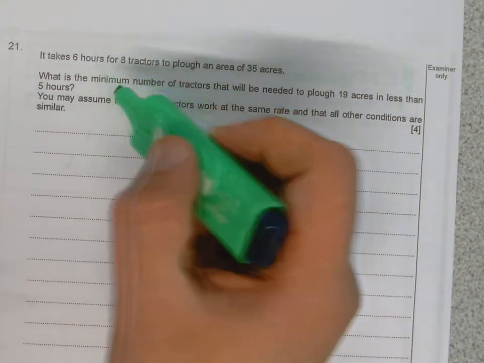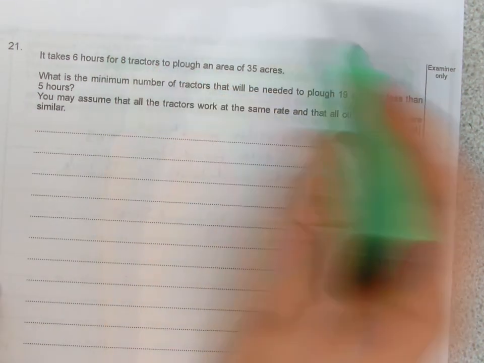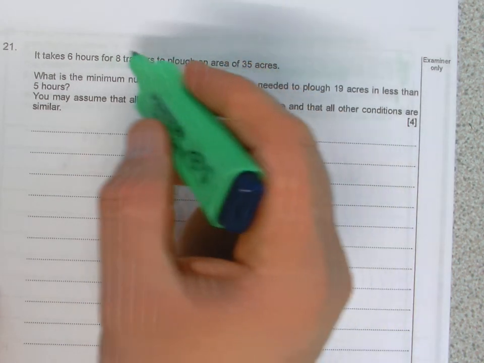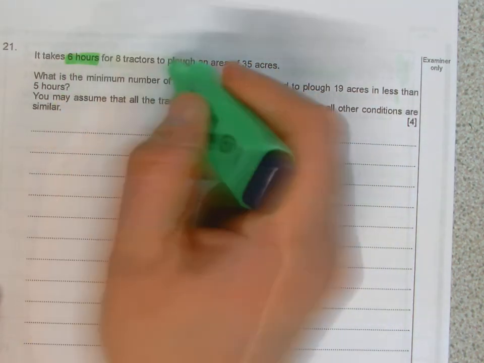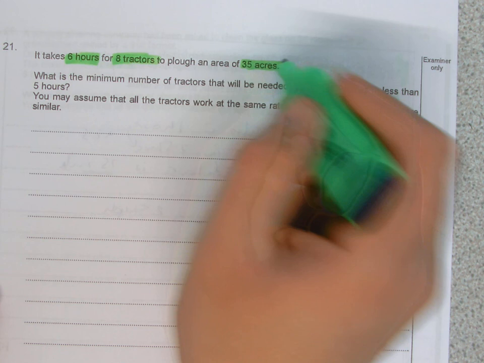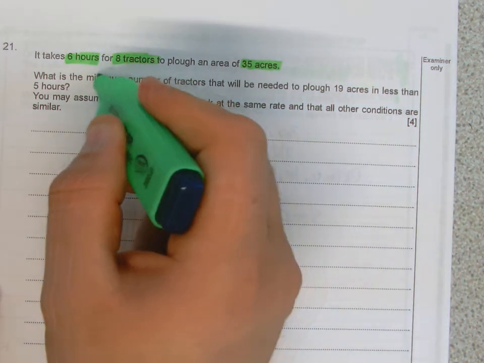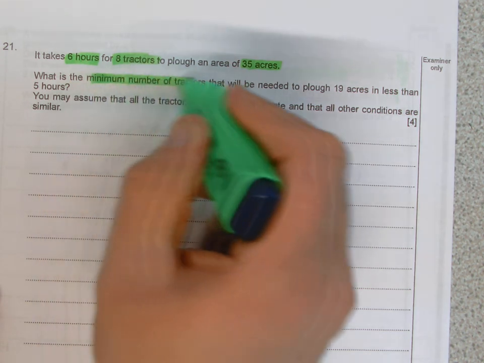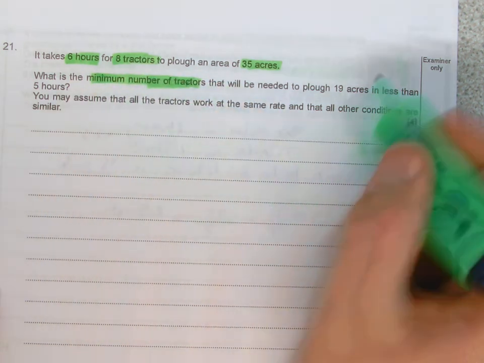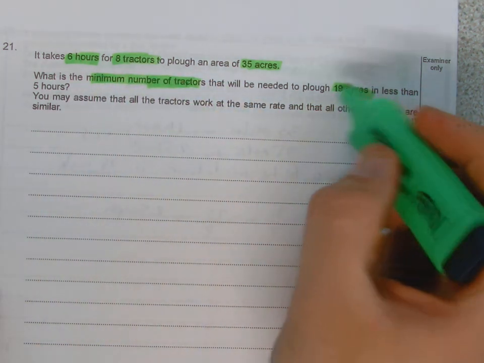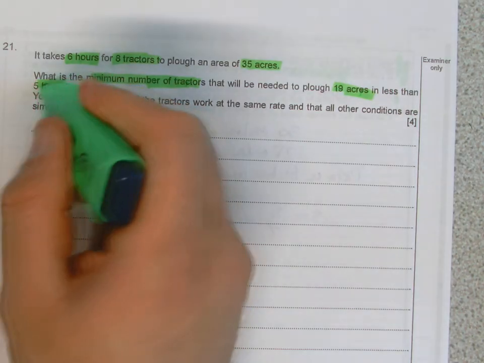Okay, so this is a sort of proportion question comparing one scenario to another. If we look at the first scenario, they tell us 6 hours, 8 tractors to plough 35 acres. In the second scenario, they want us to work out the minimum number of tractors. Okay, so that's what they want. And they then want to plough 19 acres in less than 5 hours.